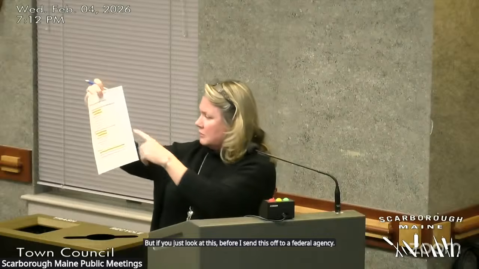But if you just look at this, before I send this off to a federal agency, anyone here, can anyone add 71 plus 34? It equals 105. But at the bottom, it says 172. Okay, that's just a quick glance. That was my first glance at this page. I'm like, wait a minute.